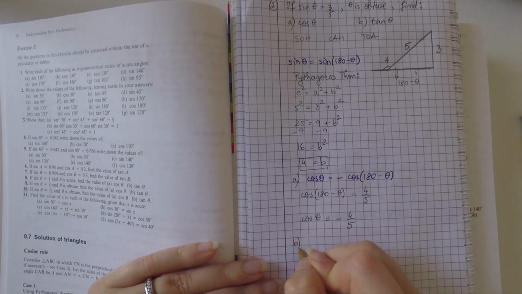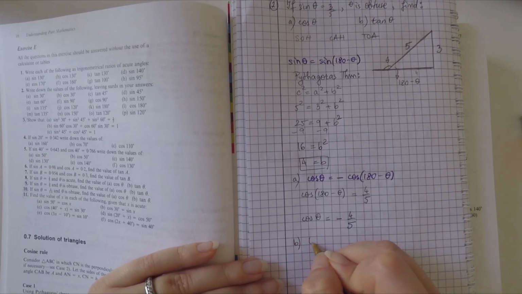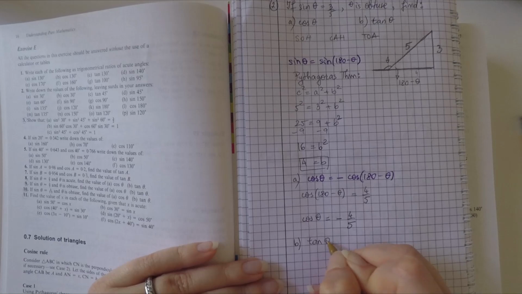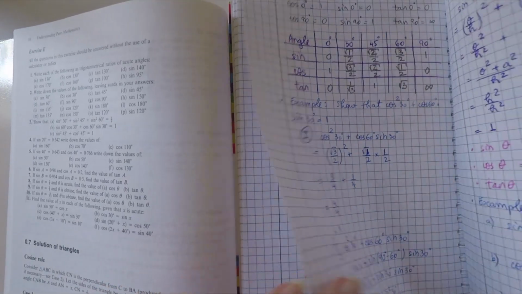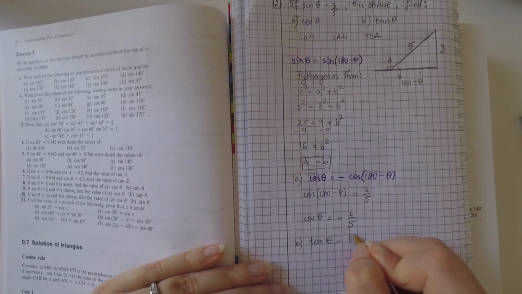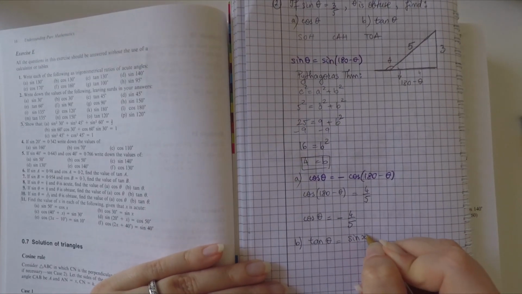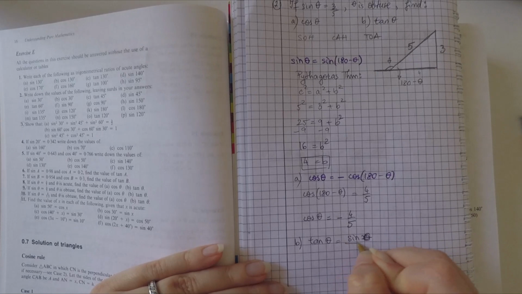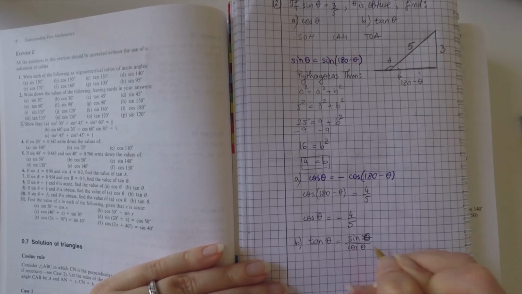Great. And b, I've got tan of theta. Now, am I allowed to use sine over cosine? Yes, good. So I want to use sine theta over cosine of theta.